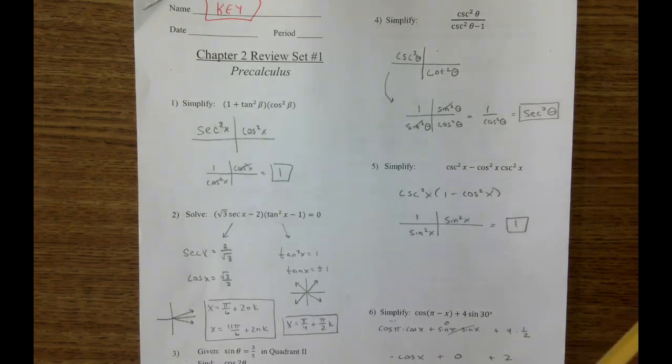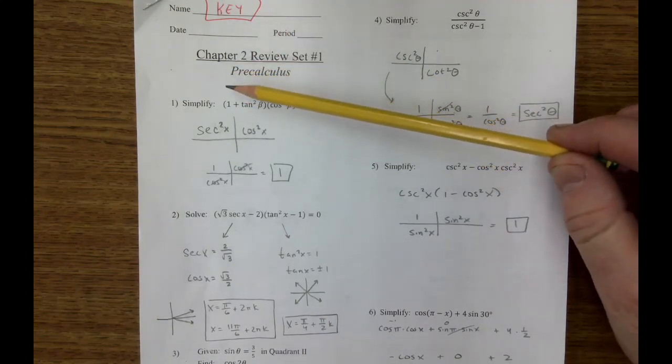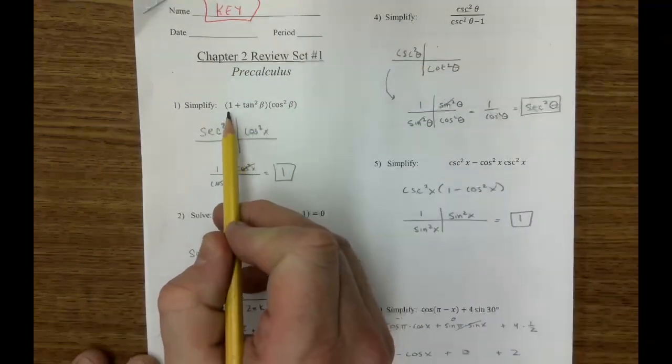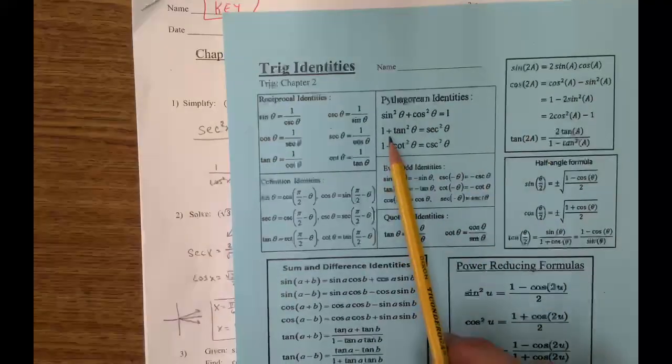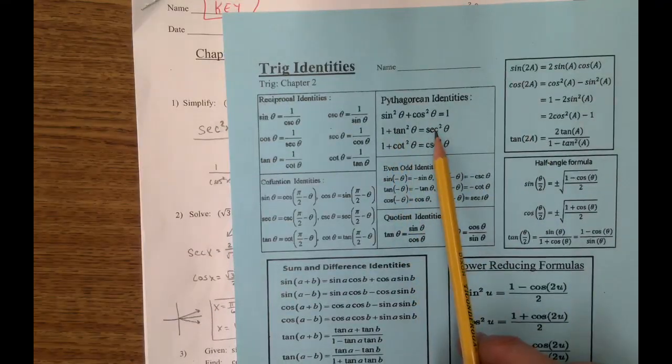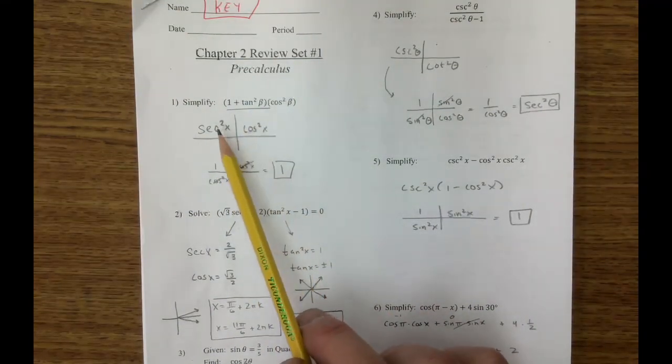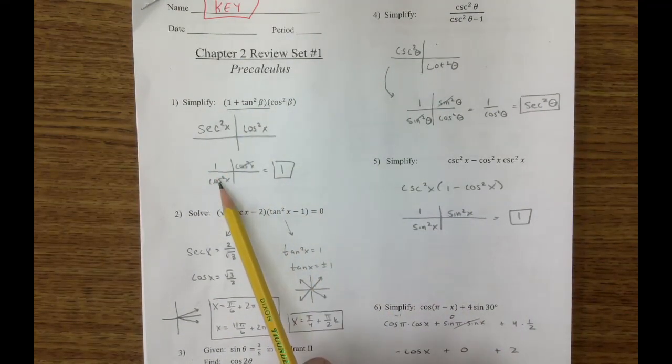All right, first problem, we have this expression to simplify, and if you notice, this 1 plus tangent squared is on here. 1 plus tangent squared is secant squared, so I went ahead and made that switch, and then I changed secant to cosine, and then they cancel out to 1.